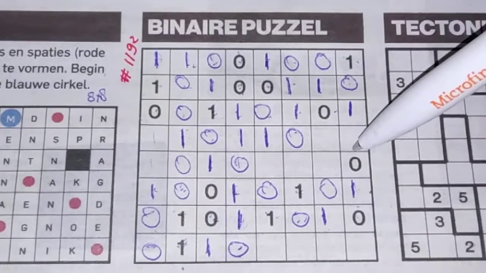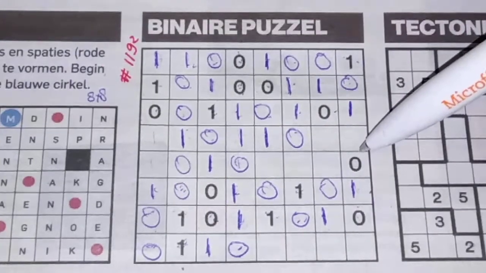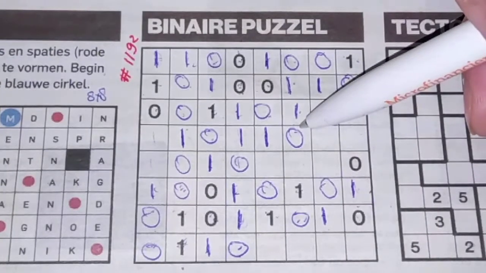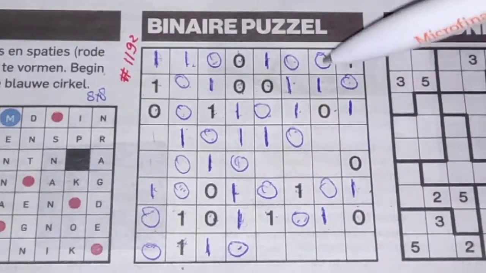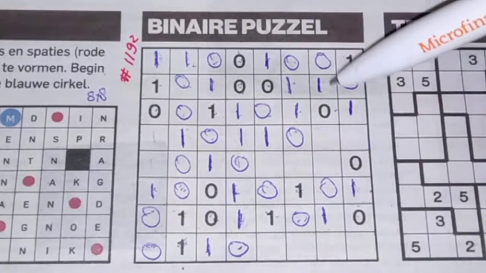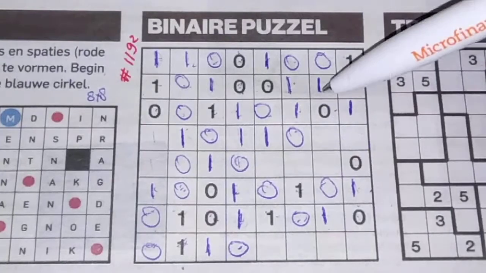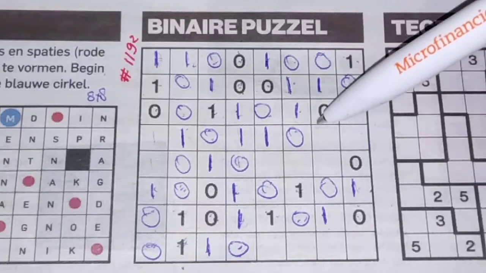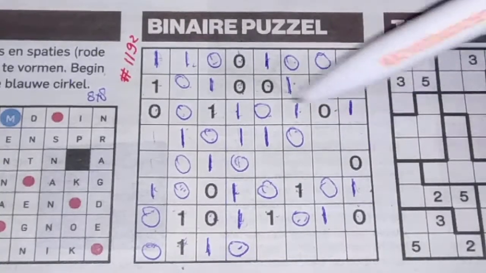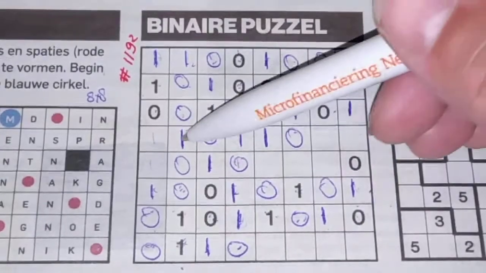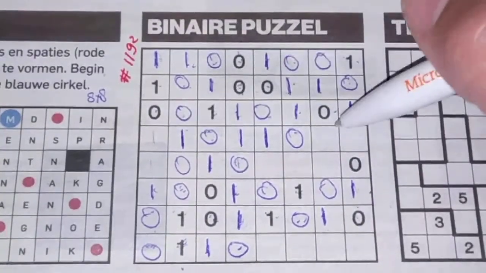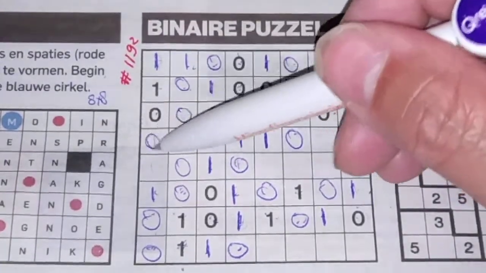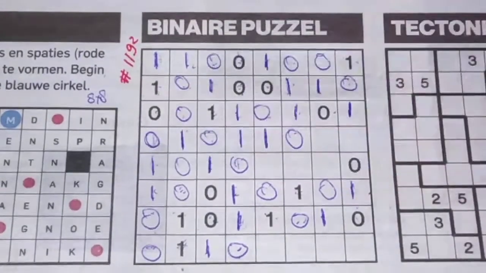Let me see. Here, double O. Alright. Let me compare. Double O. Do we have a double O? No. In this row, three ones. If I place the fourth one here, then we have three O's in a row. Not allowed. So this cannot be a 1. This should be an O. Double O here, one there, one.